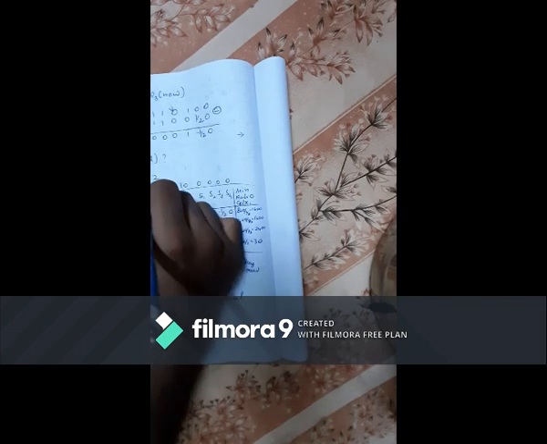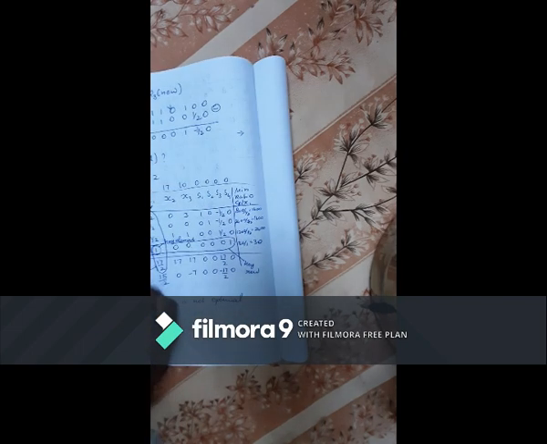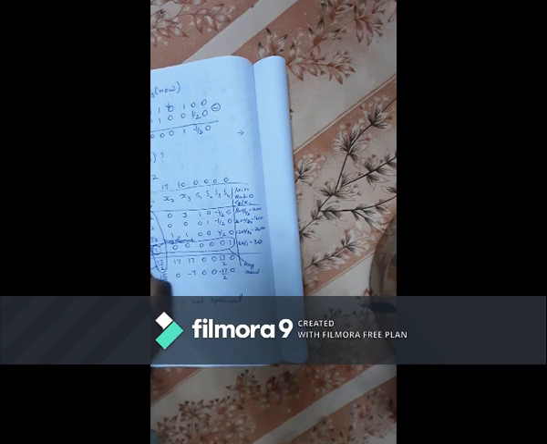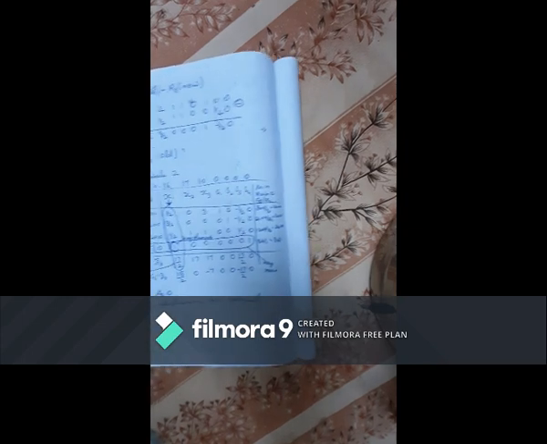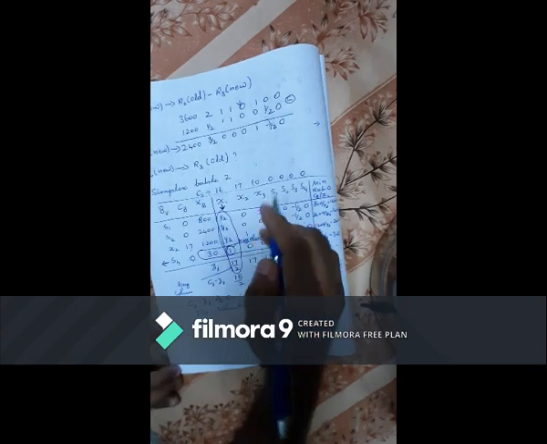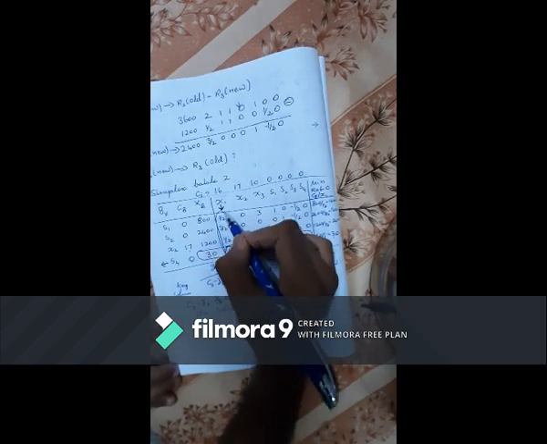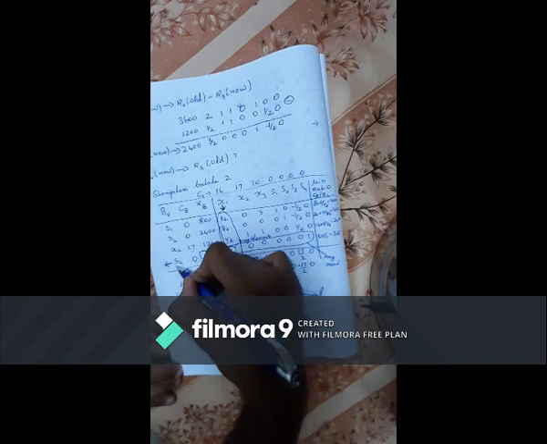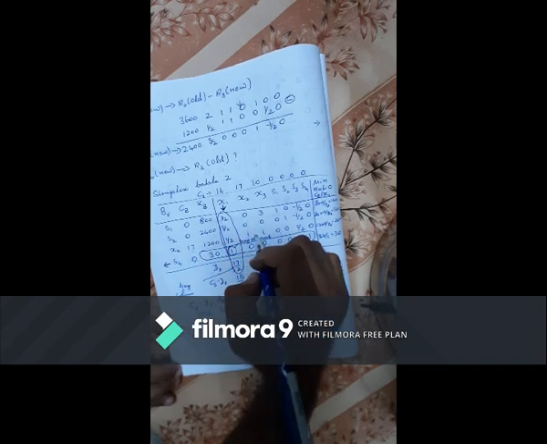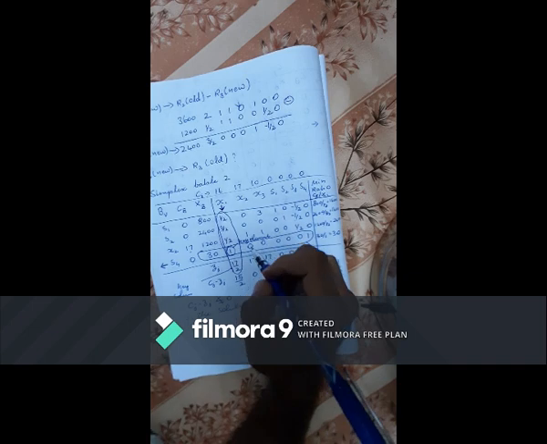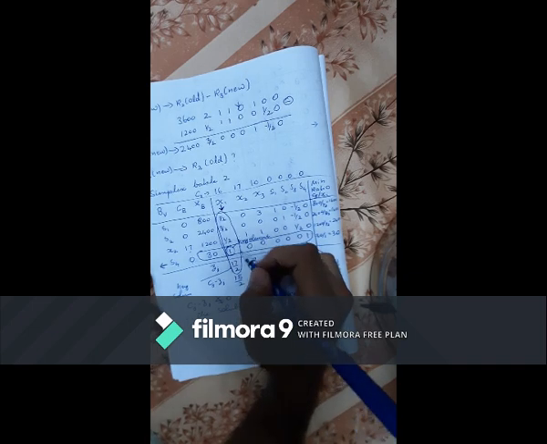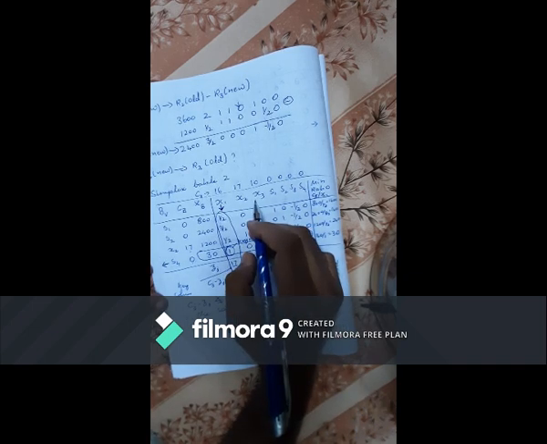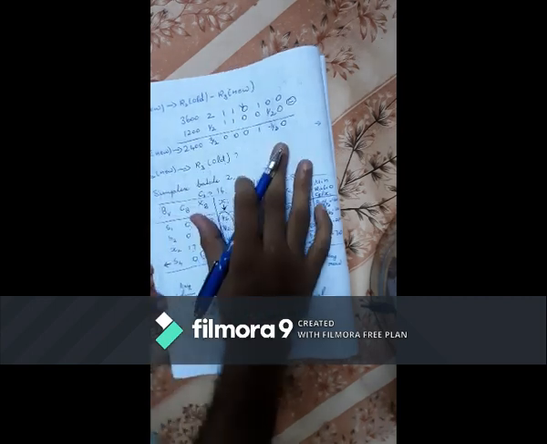So here x1 comes in and s4 goes out. Okay. So next we have to form the next iteration table, as this is not optimal.